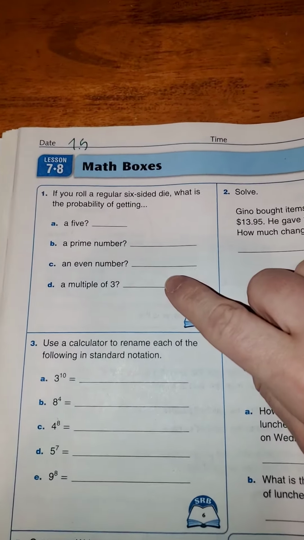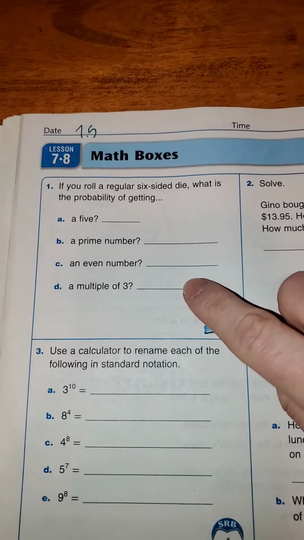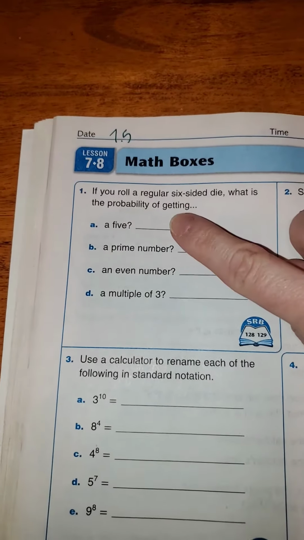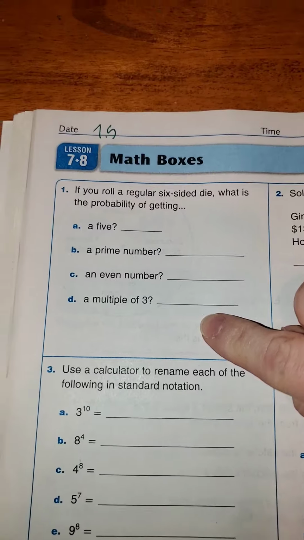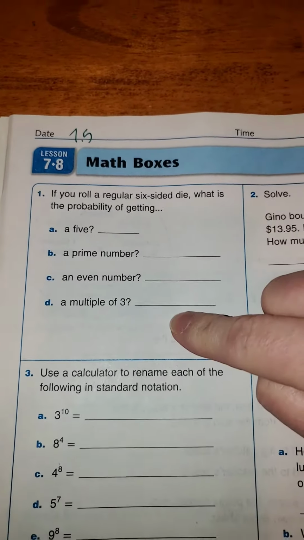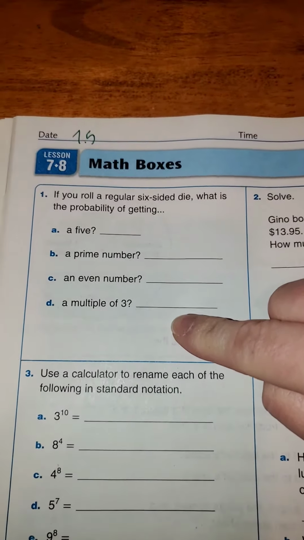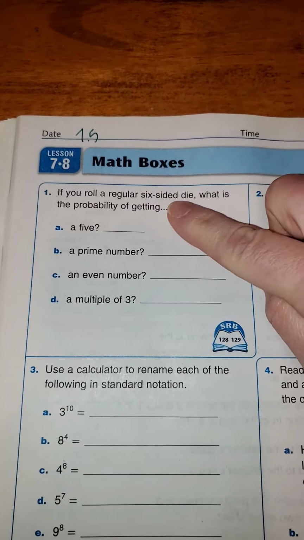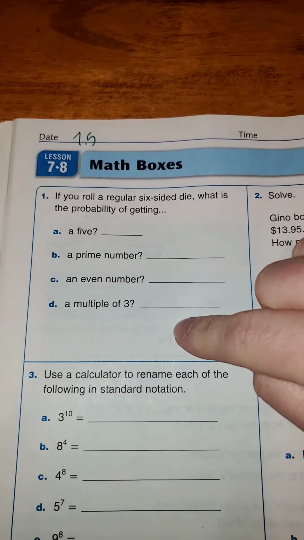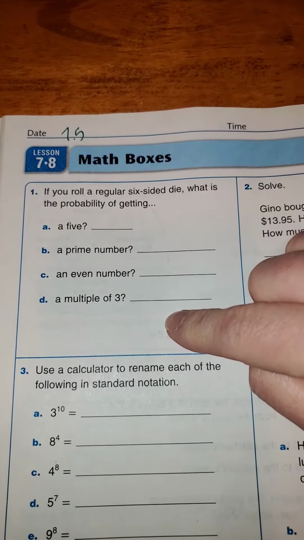All right, number 1. If you roll a regular six-sided die, what is the probability of getting a 5, a prime number, an even number, a multiple of 3? Okay, remember with probability, all of these are going to be fractions. If you're rolling a six-sided die, the denominator of all these fractions is going to be 6.